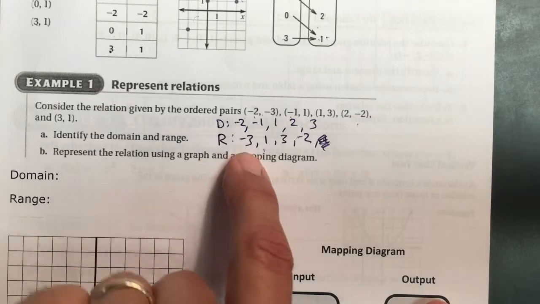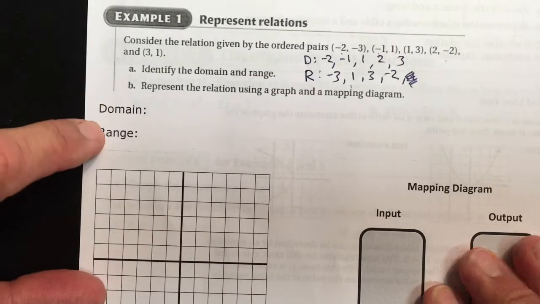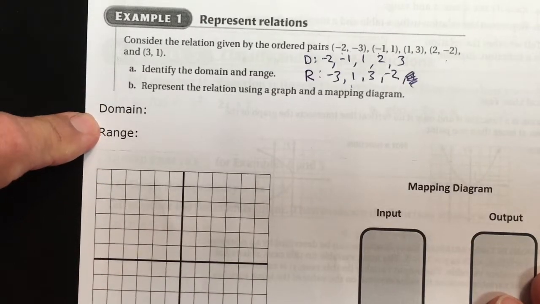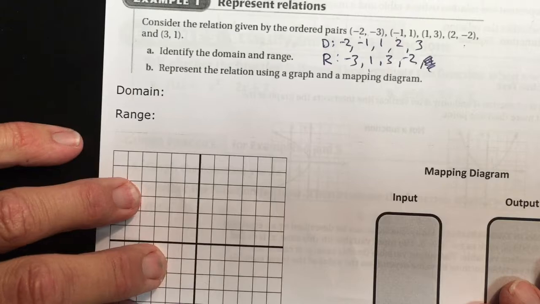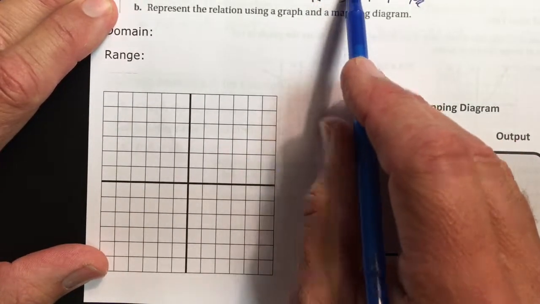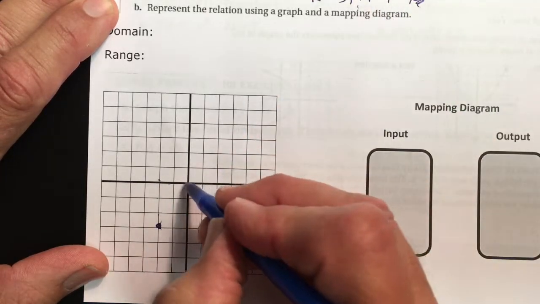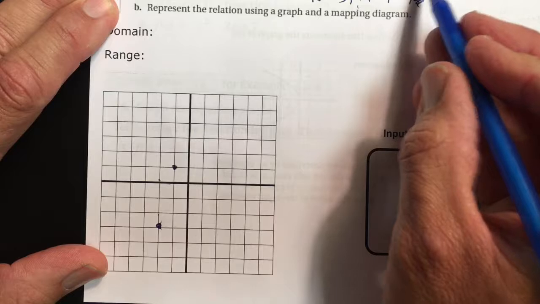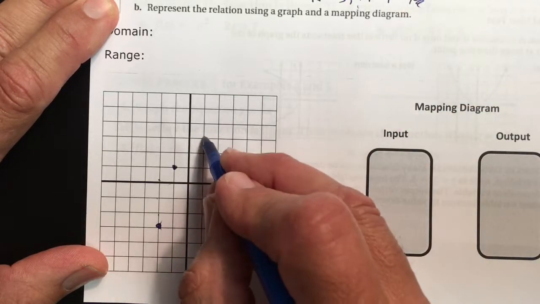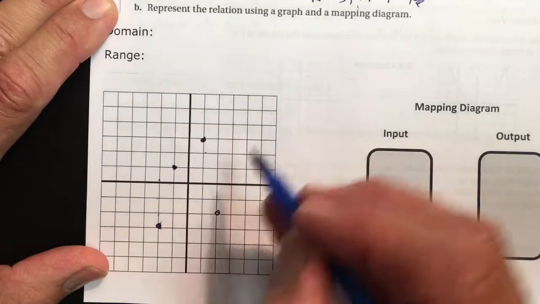So now we listed the domain, we listed the range. Part B, they want you to map it out. So we can just put the coordinate points on our little map here. So it's -2, -3. Pretty simple stuff. -1, 1. 1, 3, 2, -2, and 3, 1.